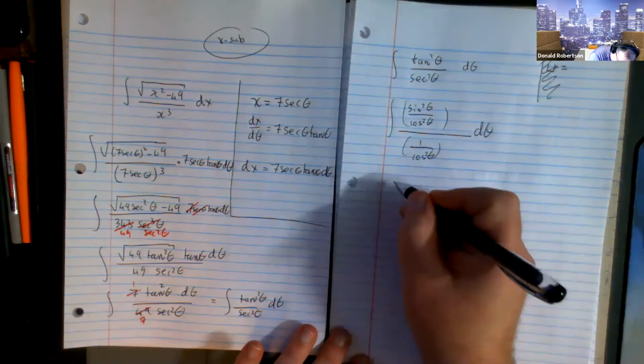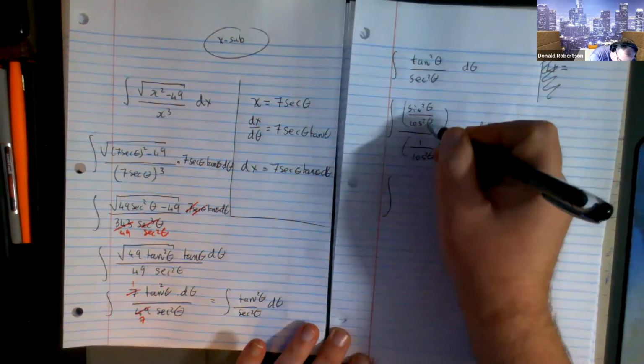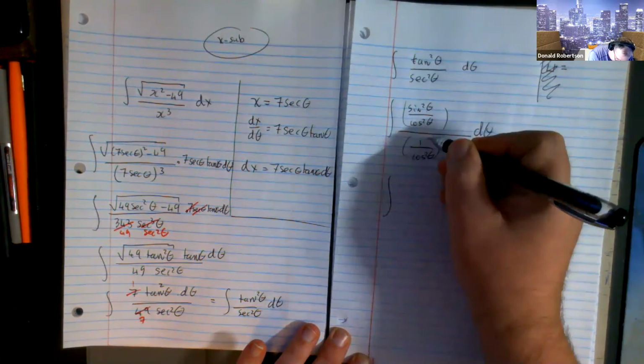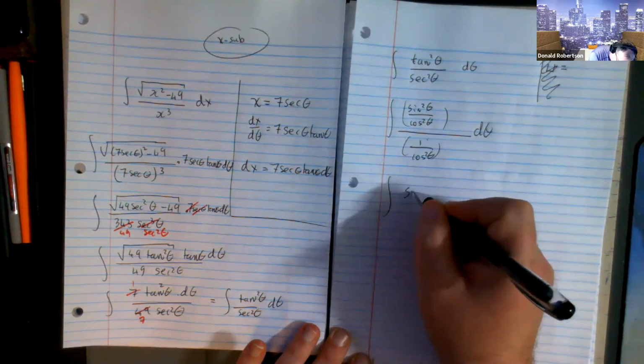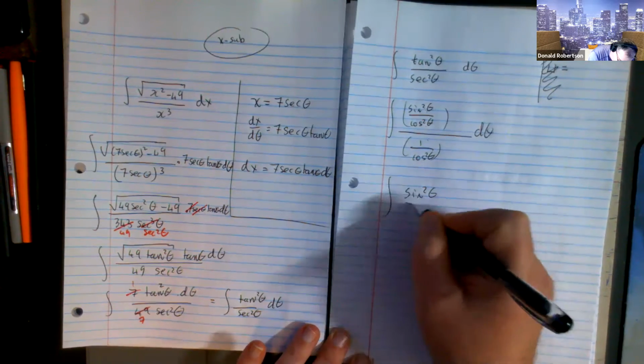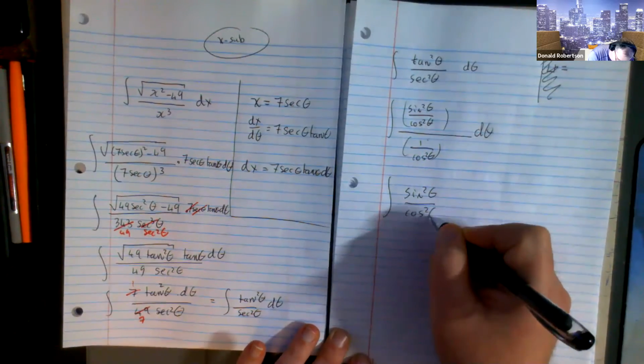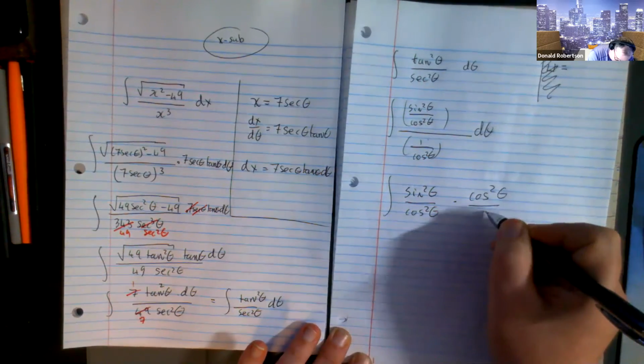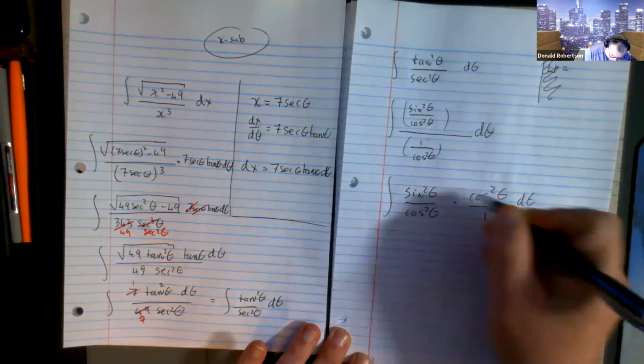Now, this fella is sine over cosine, so when you square it, you get this. Secant is 1 over cosine, so when you get it, you have this. So what I now have is sine squared over cos squared times cos squared theta, essentially over 1, right? Because dividing is like multiplying.